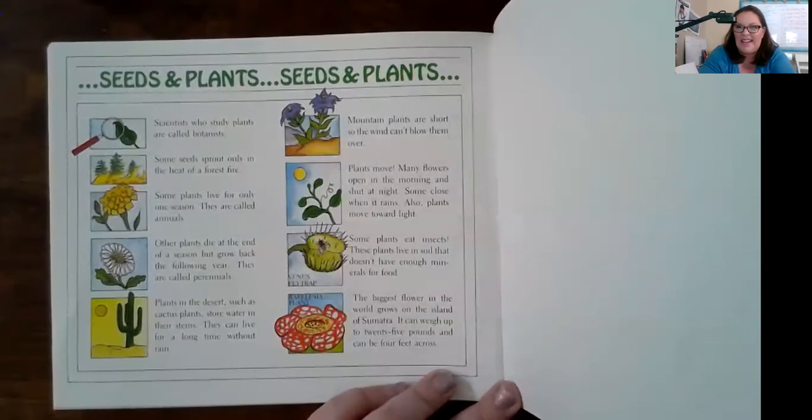Some plants eat insects. These plants live in soil that doesn't have enough minerals for food. That's interesting. So they get things like iron from the insects. That is neat. The biggest flower in the world grows on the island of Sumatra.